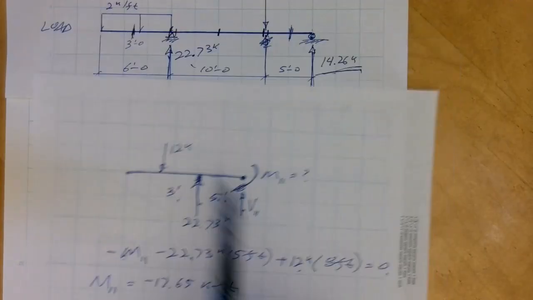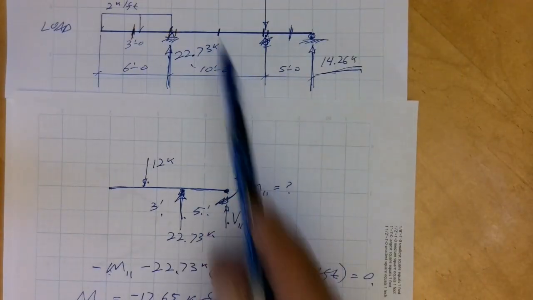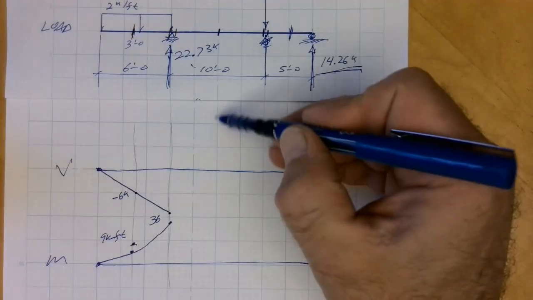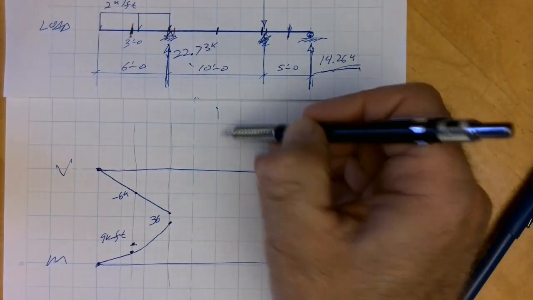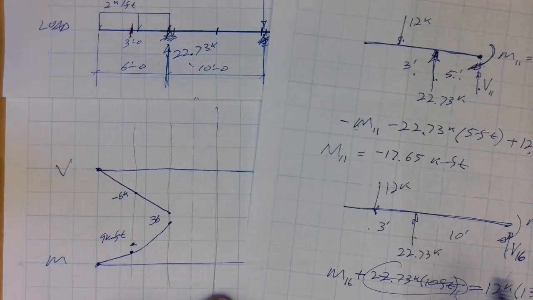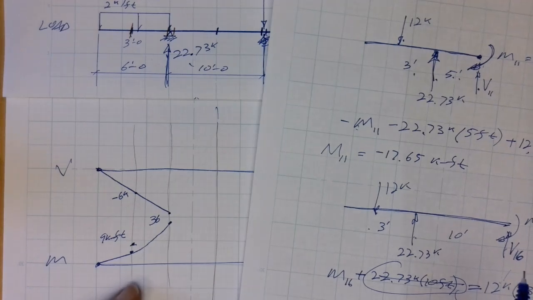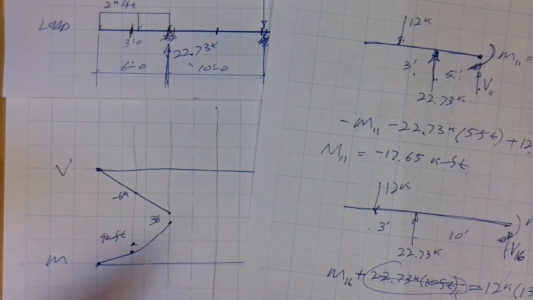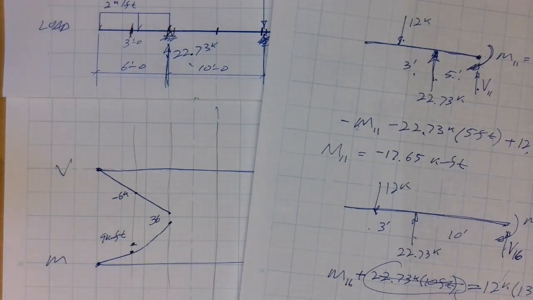And then I come here to my point 11, which was this guy. So that's going to correspond to that. Oh, one more thing. When we did this, let me see here, where are we?